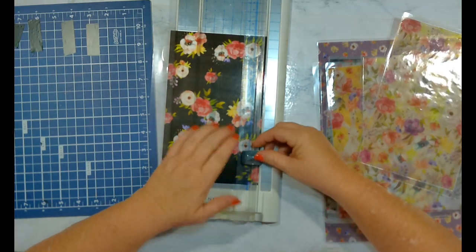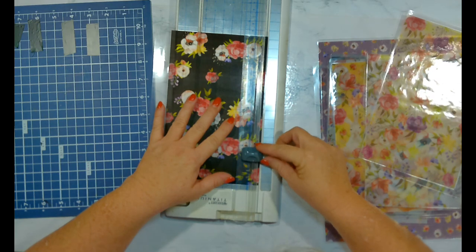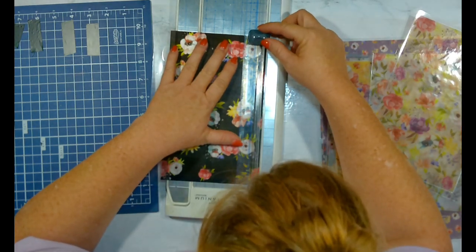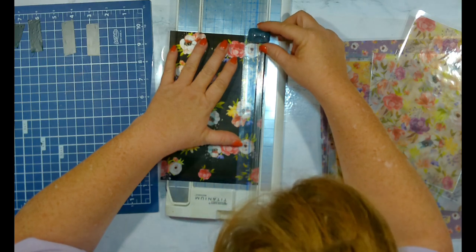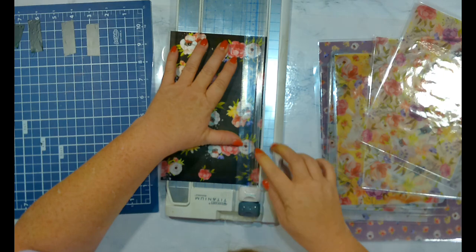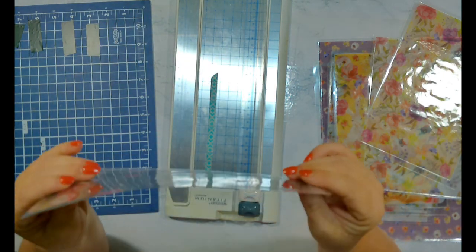All right, so I'm just going to move the paper. And that looks like it's good. Hopefully, nope, that looks good.